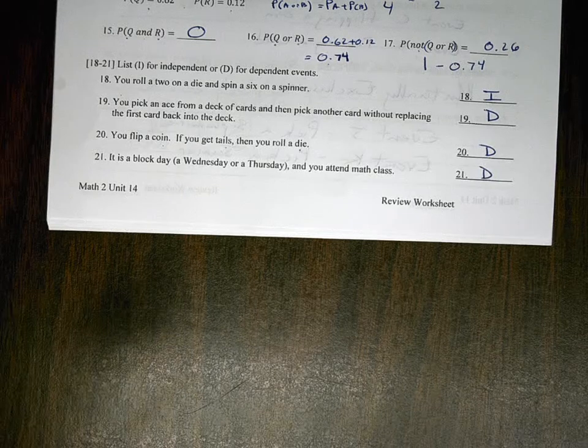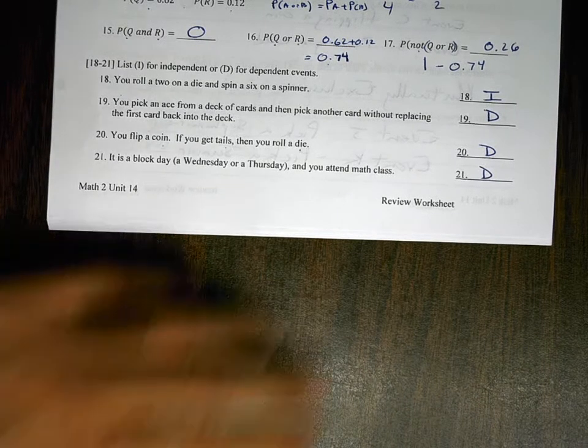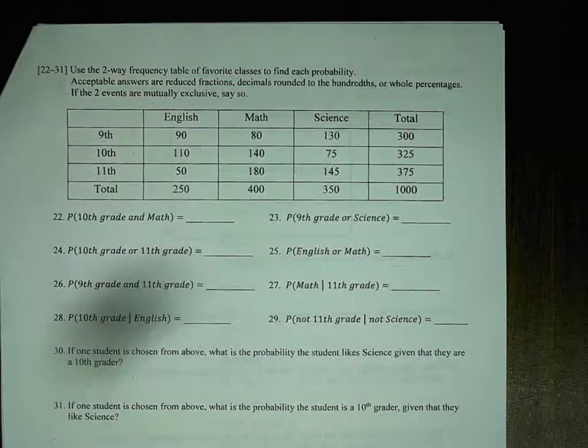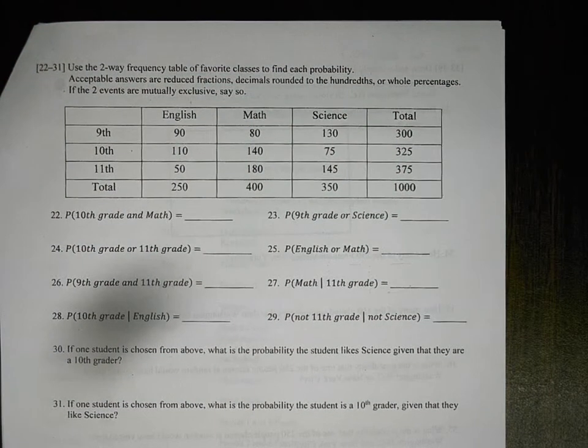Okay, how do we do on those? Should I keep going? All right, use the two-way frequency table of favorite classes to find each probability.